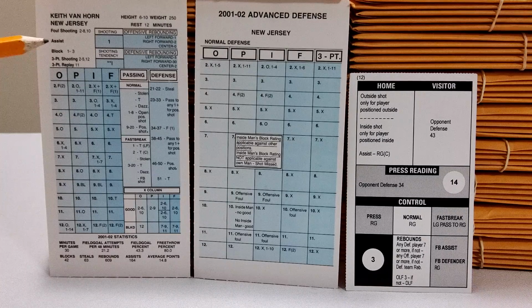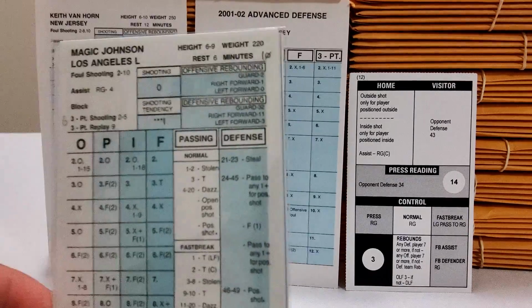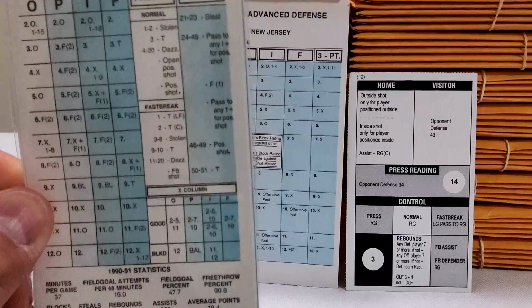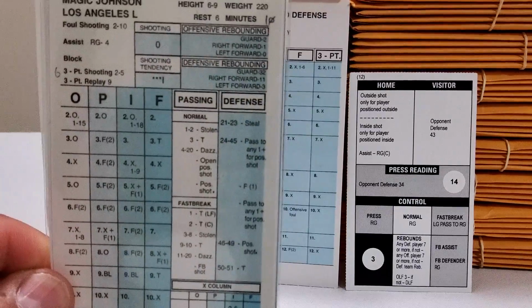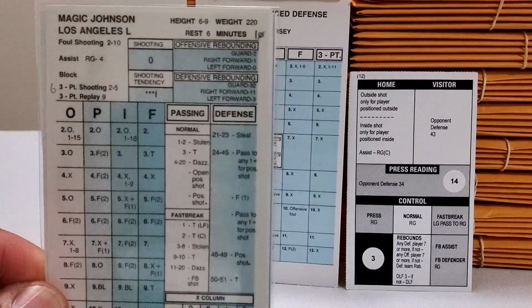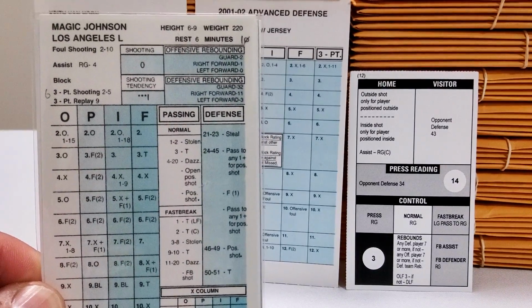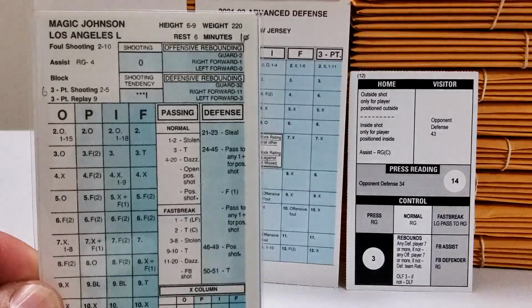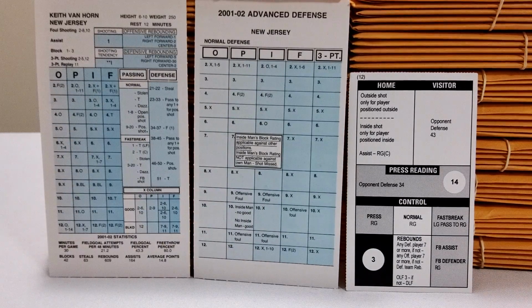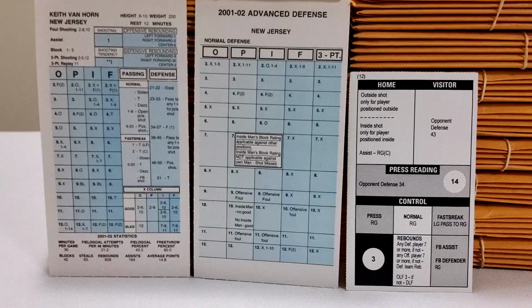There is also an assist rating here. Now, Keith Van Horn doesn't have an assist rating, but let's take a look at Magic Johnson real quick, LA Lakers of the 90-91 team. As you can see there, he has a right guard 4. That comes into play when your assist rating comes up on the action deck.